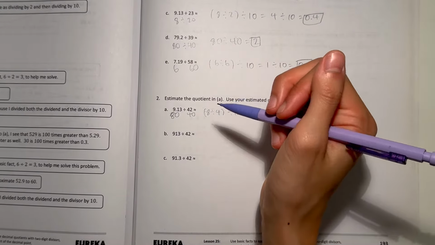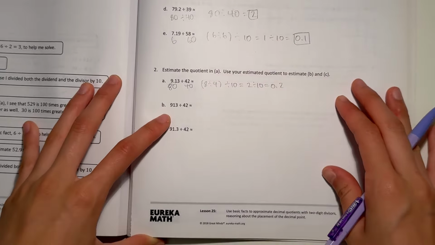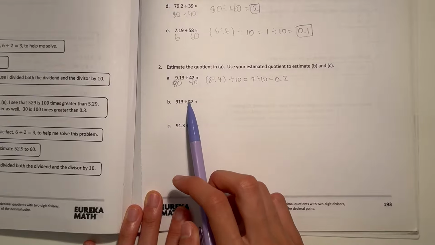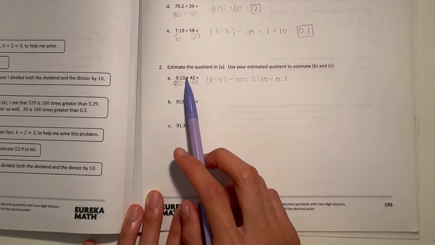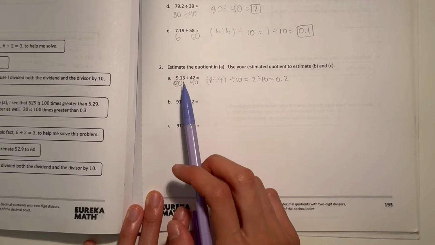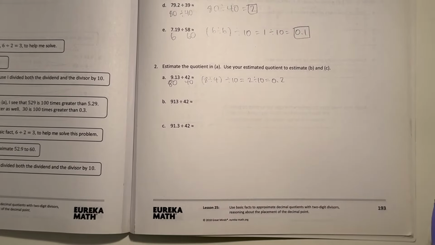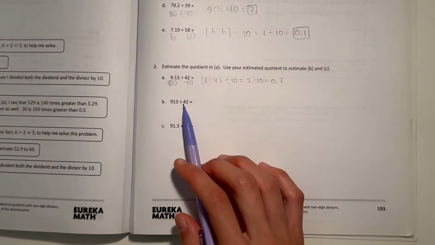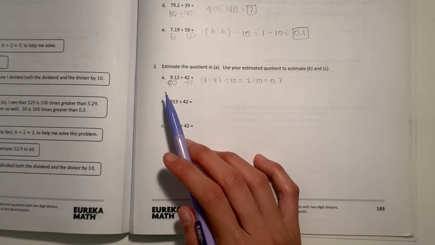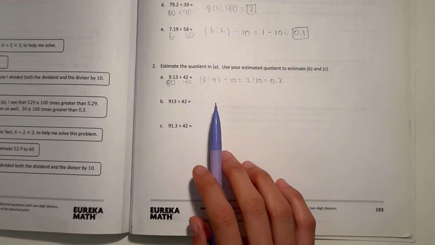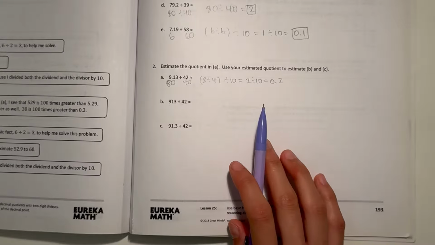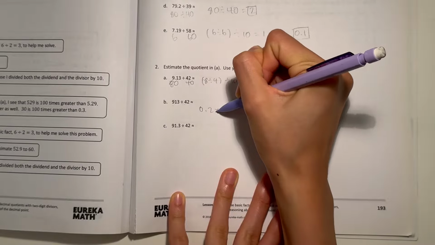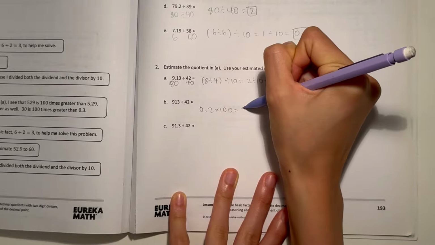Now for B, 913 divided by 42. Notice how our divisor stays the same, 42 and 42, but our dividend becomes 913 from 9.13. So that's 100 times greater. We're dividing a number that's 100 times greater, but still dividing by the same amount of groups. Then the amount in each group must be greater by 100. So all we have to do for 2B is 0.2 times 100, which is 20.